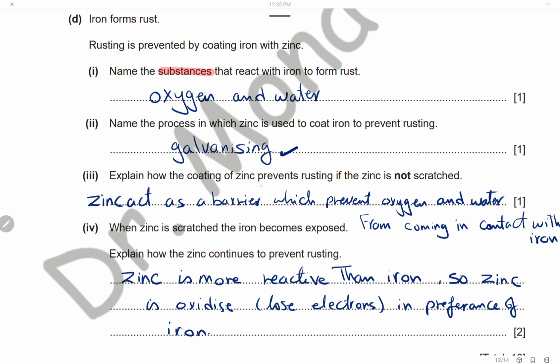Explain how the coating of zinc prevents rusting when the zinc is not scratched. When it is not scratched, that means the layer of zinc is intact and iron is completely covered with zinc, so it is coated. That means zinc acts as a barrier which prevents oxygen and water from coming in contact with the iron. If the layer of zinc is scratched, zinc acts in another way, which we'll see in the second question. When zinc is scratched, iron becomes exposed, of course, to oxygen and water.